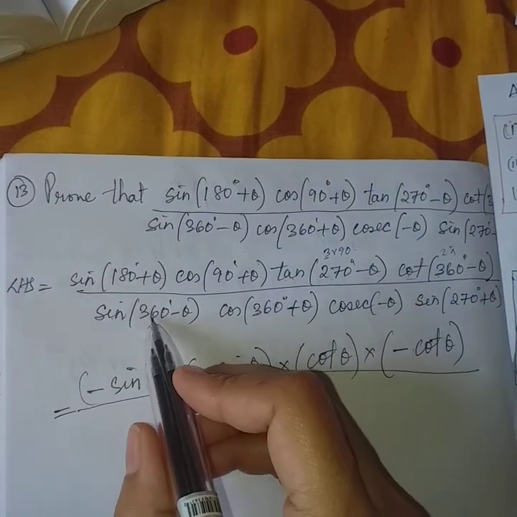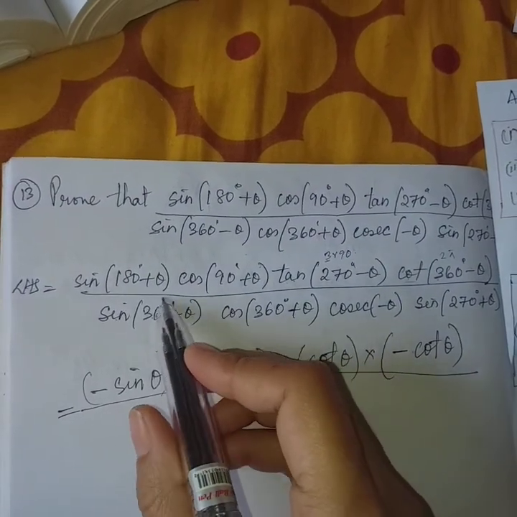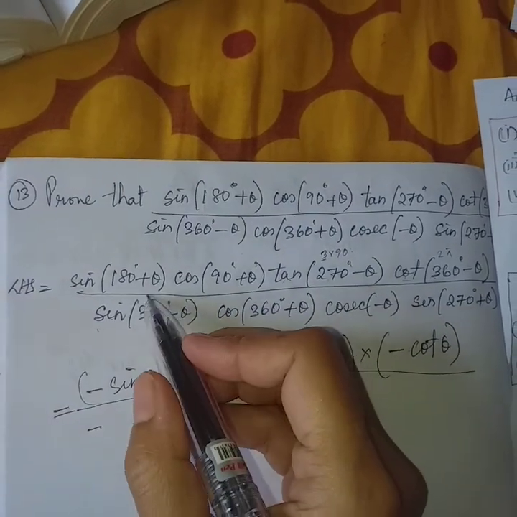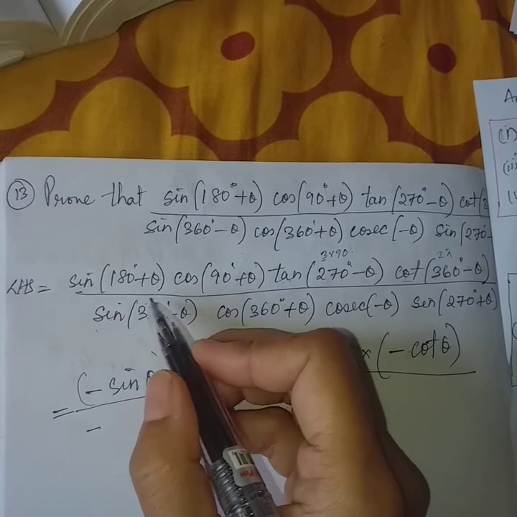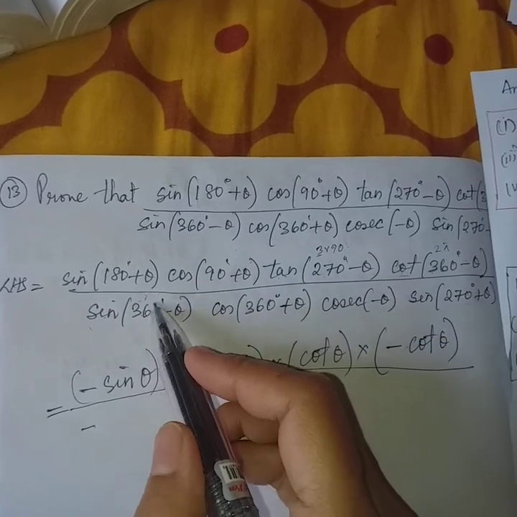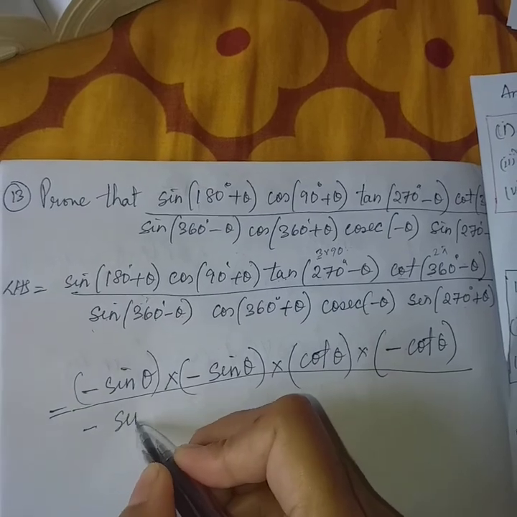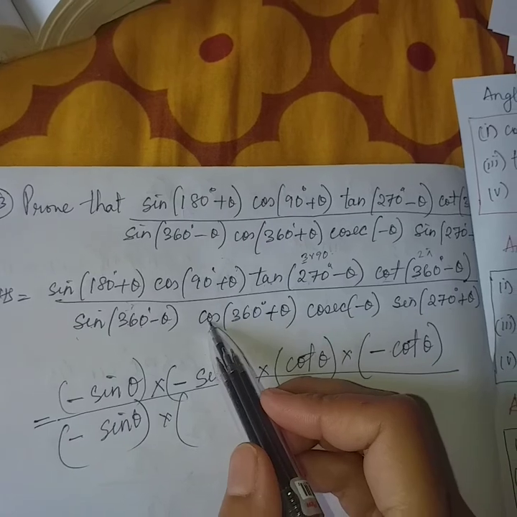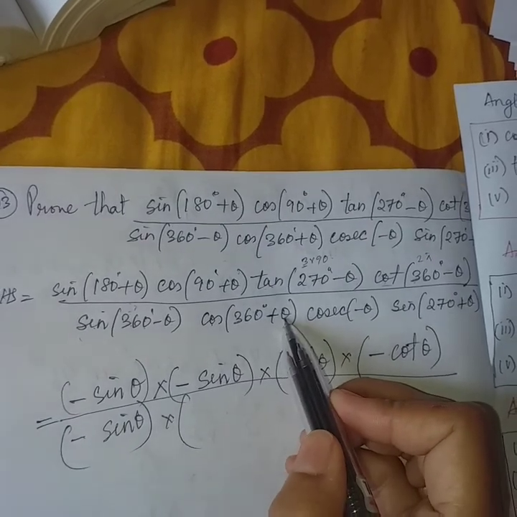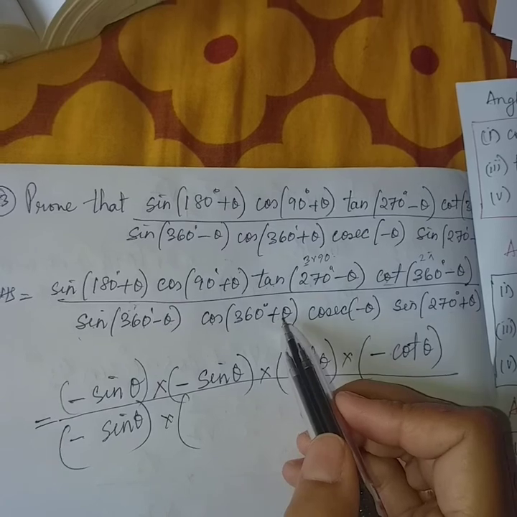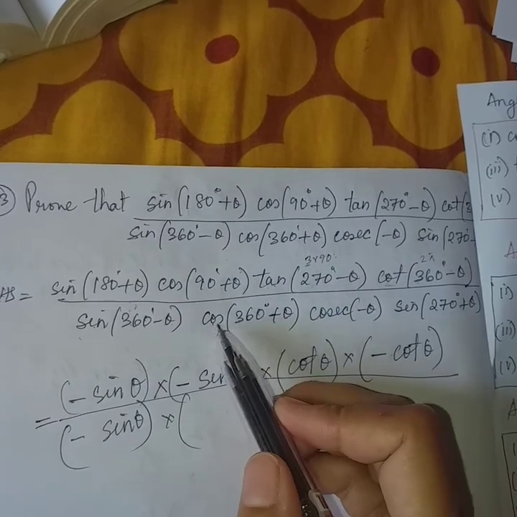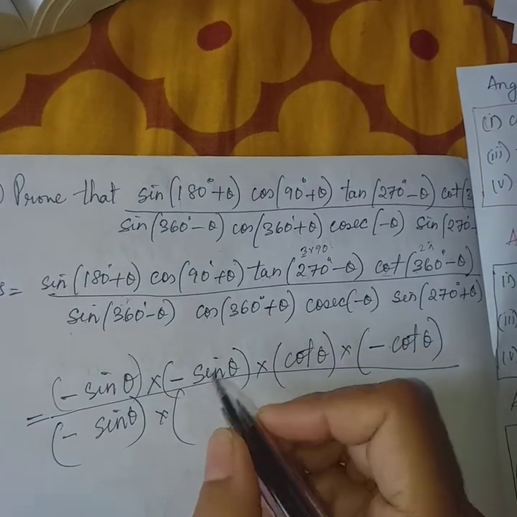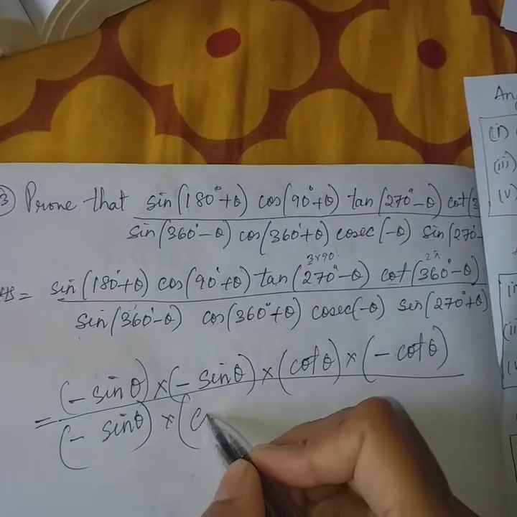So here again, sine of 360 degree minus theta, again this lies in the fourth quadrant, and sine is negative in the fourth quadrant, so it is minus, and also it is 2 pi minus theta, multiple of pi, so sine remains sine theta. So this is cos of 360 plus theta. 360 plus theta means it comes in the first quadrant, so everything is positive in the first quadrant, so cos will be positive, and cos remains cos here also, so it is cos theta.